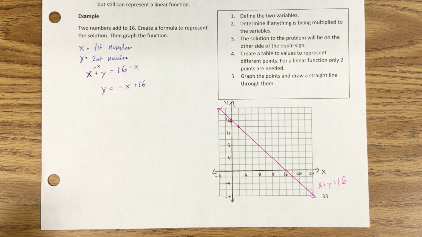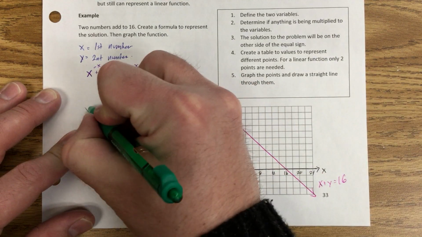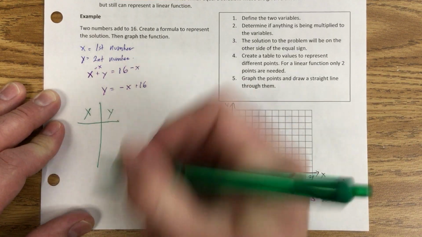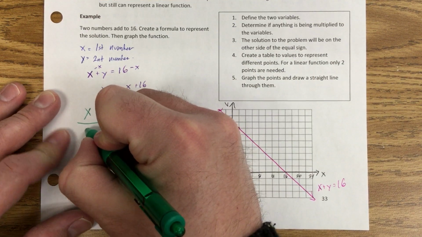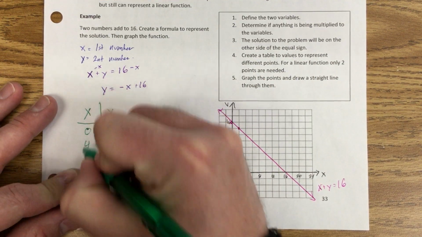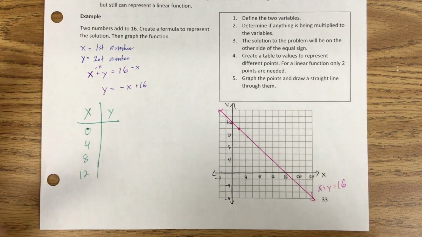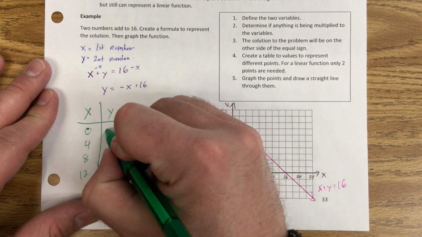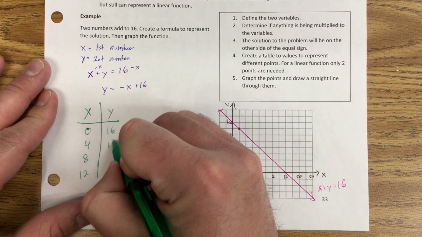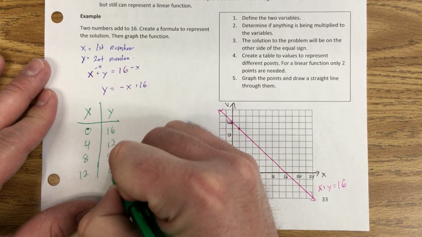Another way that we can do it is we can create a table of values, our x and y. Let's come up with some values of x. So let's say we have 0, 4, 8, and 12. And again, I'm using those because they're going to be nice values here. 0 plus 16 gives us 16, 4 plus 12, 8 plus 8, and 12 plus 4.